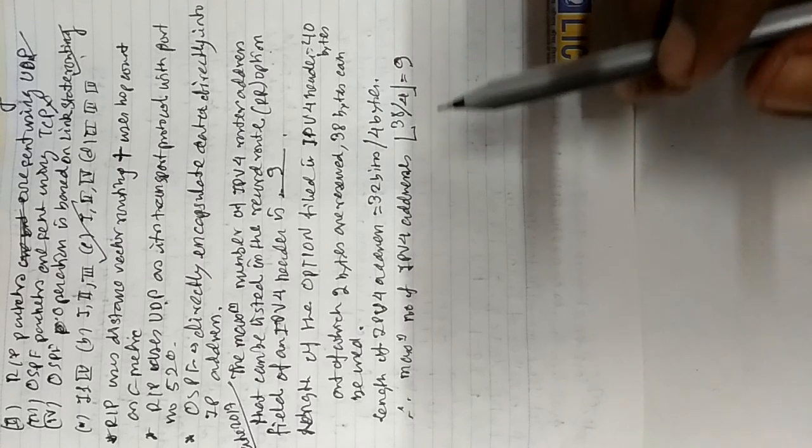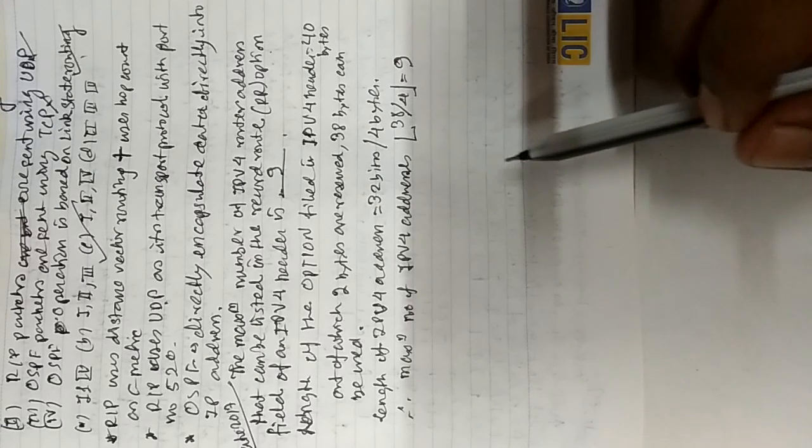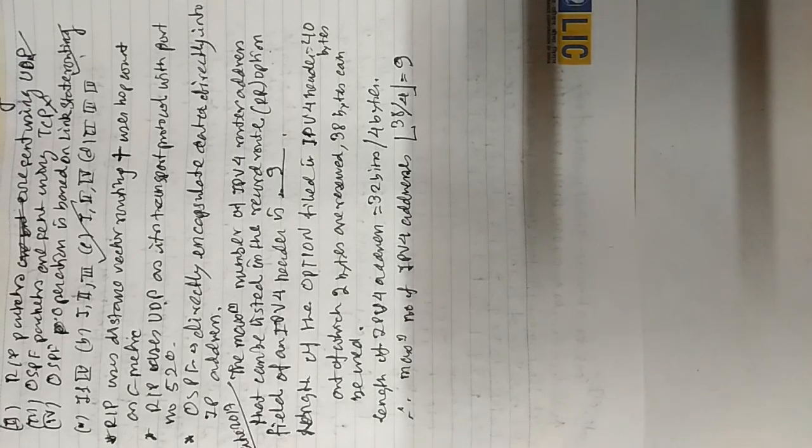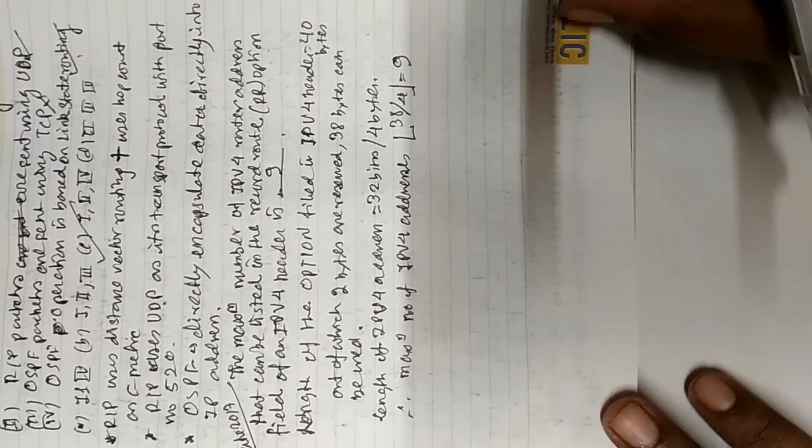Okay, we will do another problem. For that I need much space. Yeah, that's fine. Now this is some typical type of question. It also came in 2017 GATE computer network.